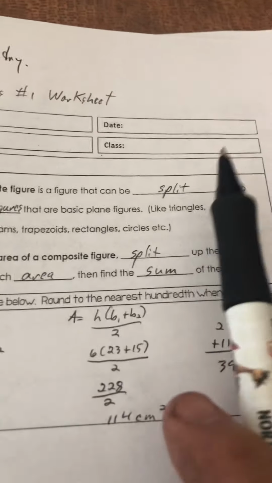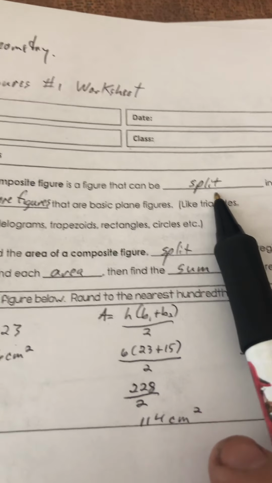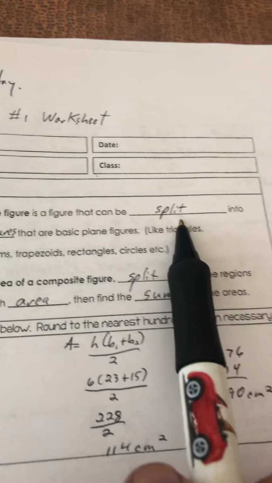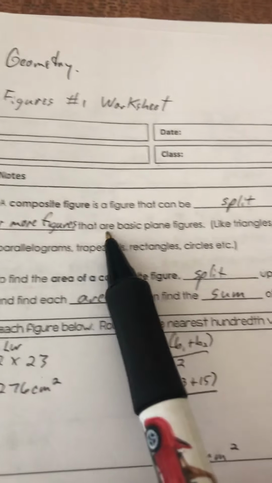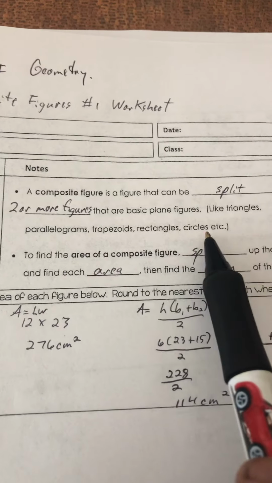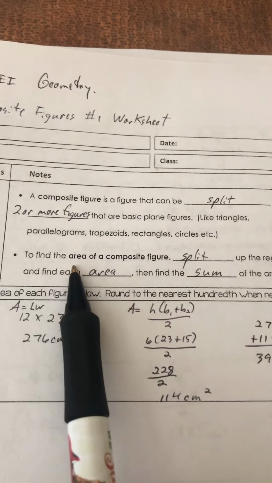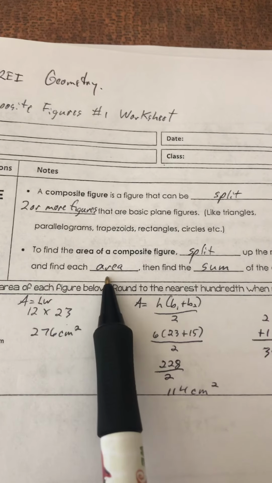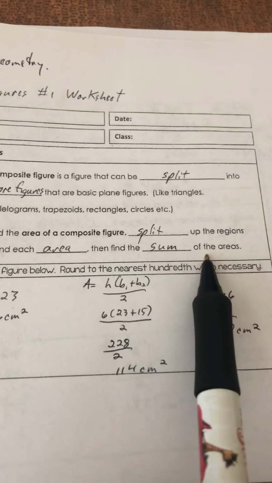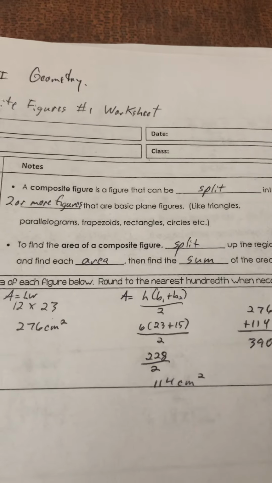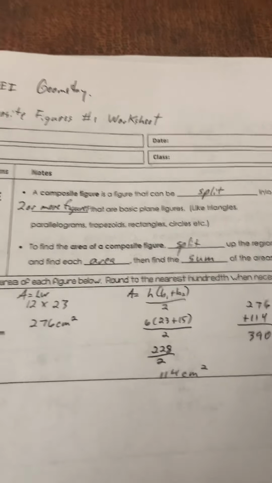I don't know if these are the words that he used in class, but generally speaking, this is what it's all about. A composite figure is a figure that can be split into two or more figures that are basic plane figures, like triangles, parallelograms, trapezoids, rectangles, circles, etc. To find the area of a composite figure, you split up the regions and find each area, then find the sum of the areas. Basically, that's what you do. Probably different words you used in class, but you could use those because it works.